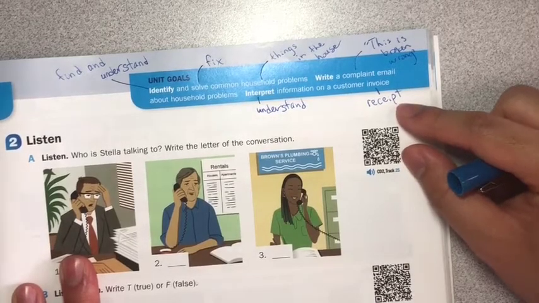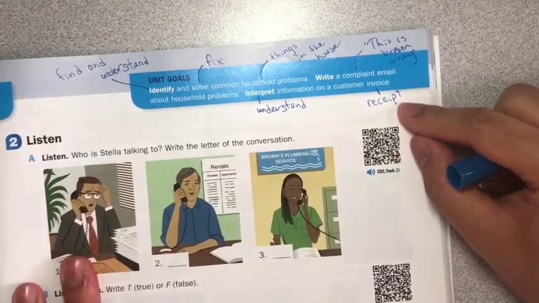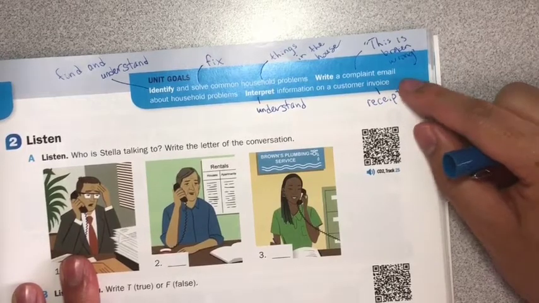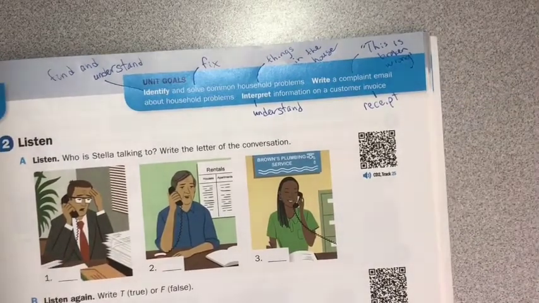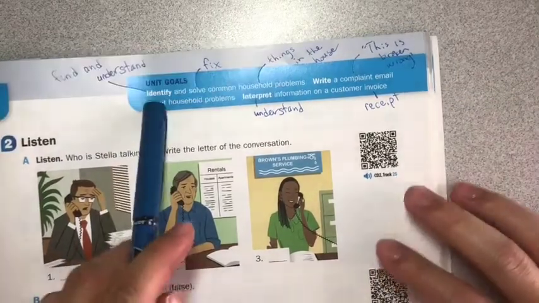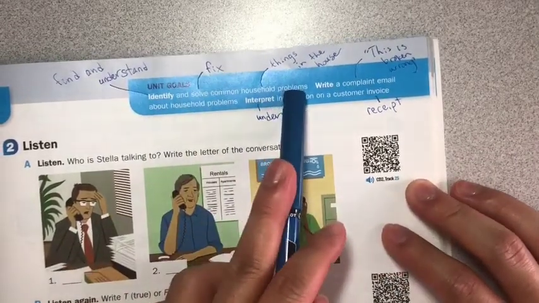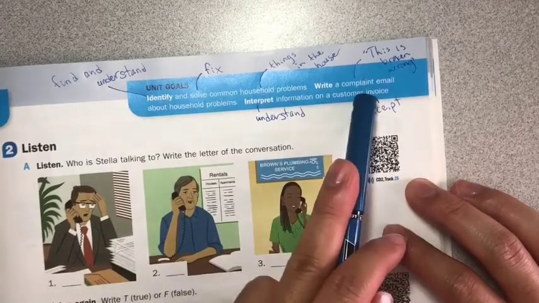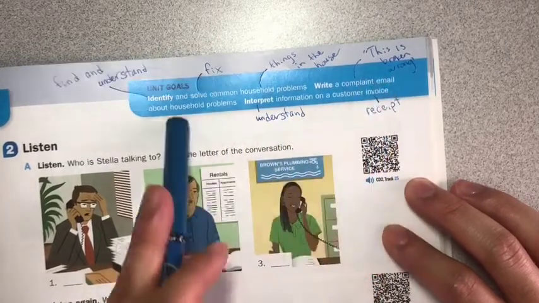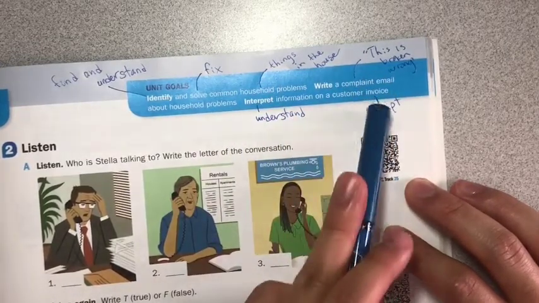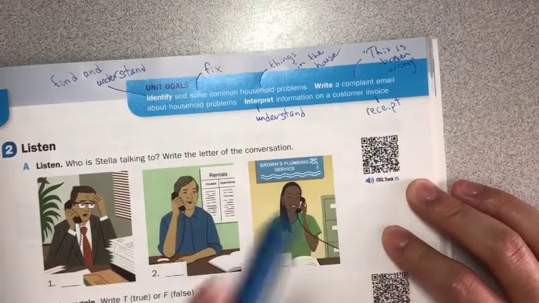When you ask someone to fix something broken, like a car, you get an invoice, a receipt. So these are the goals for the unit. We need to understand and fix common problems in the house. We need to write complaint emails. And we need to understand how to read the receipt for when somebody fixes it.